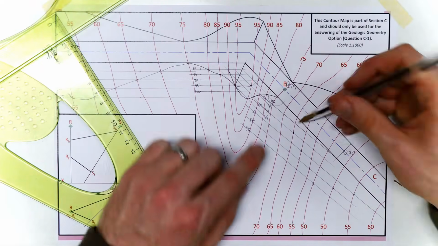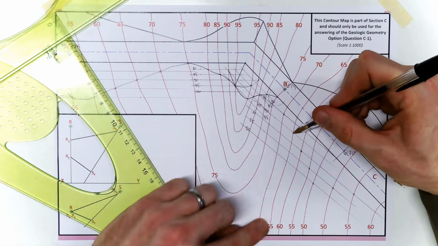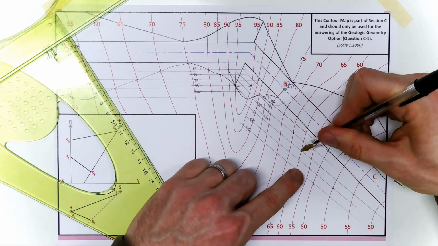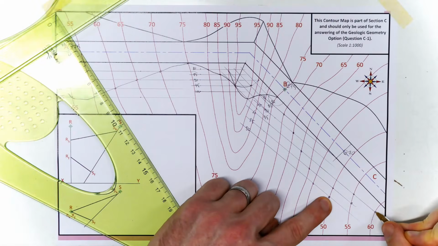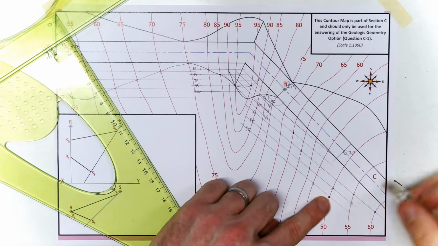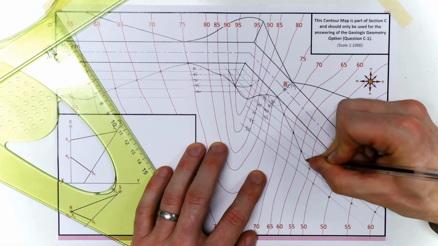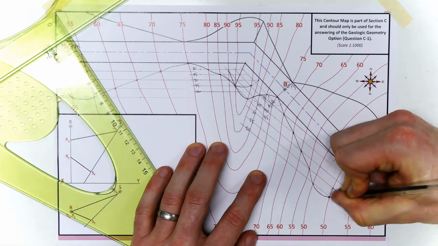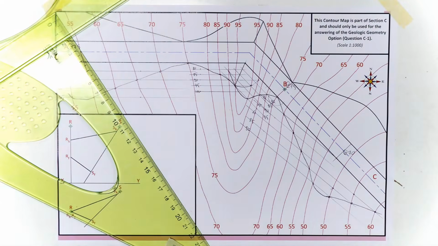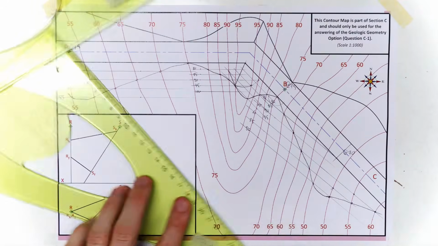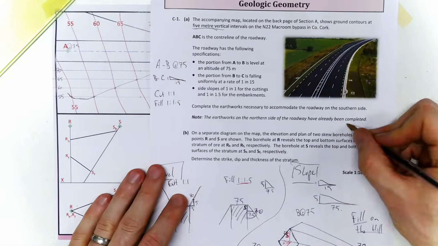Made a mistake there. So 70, 65, 60, well, 55 is twice, sorry. Okay, so I can ignore those two. Okay, so that's my fill now on the sloping section. All right, so all of part A completed there now.